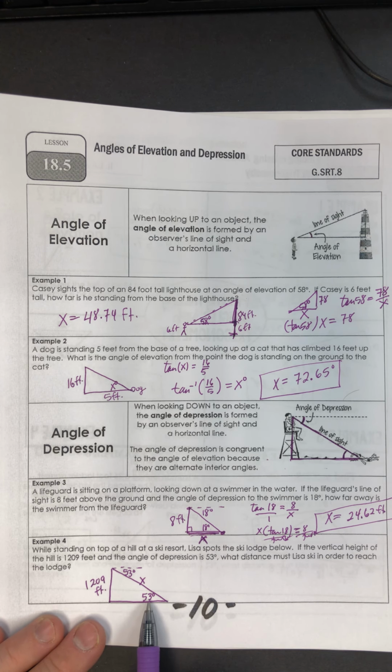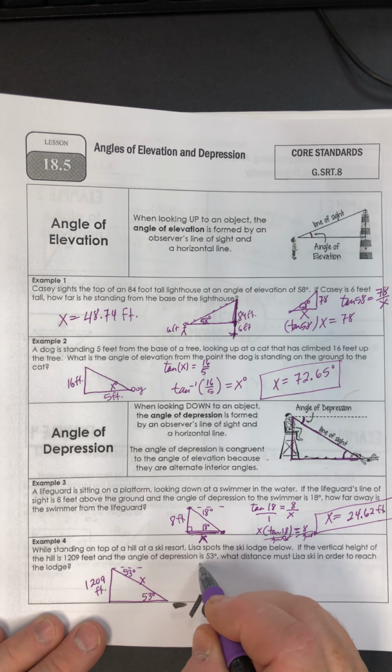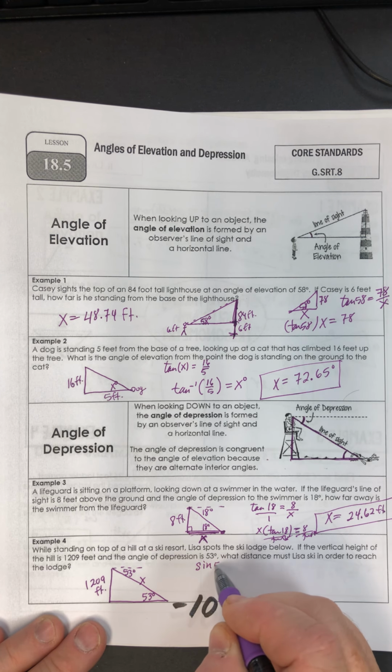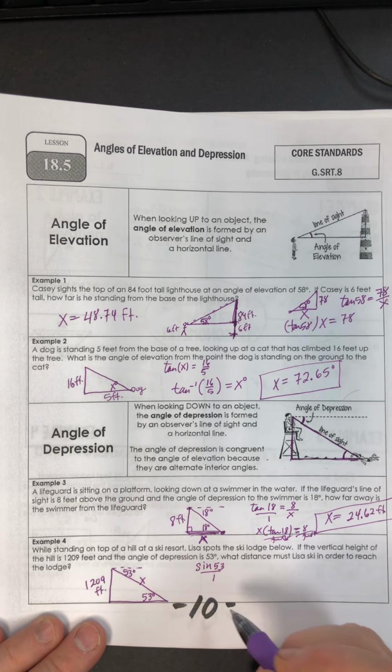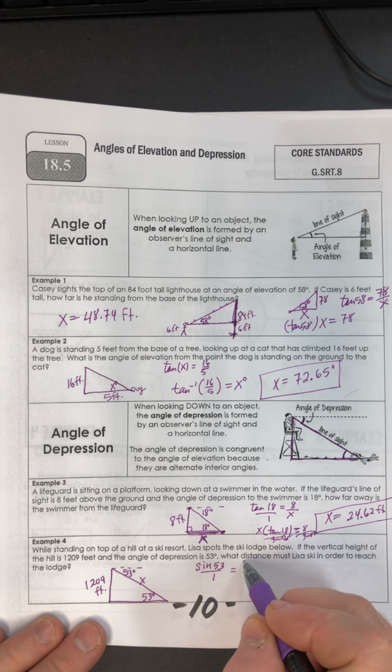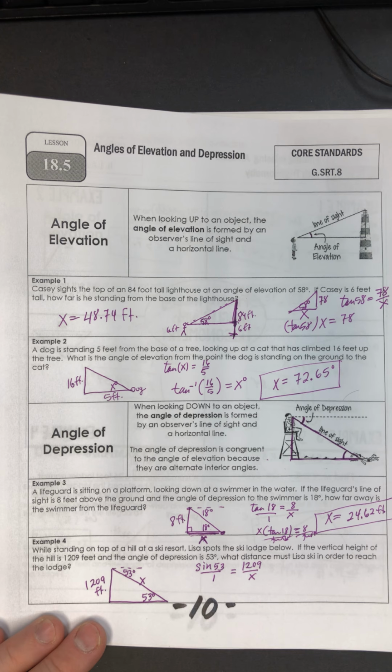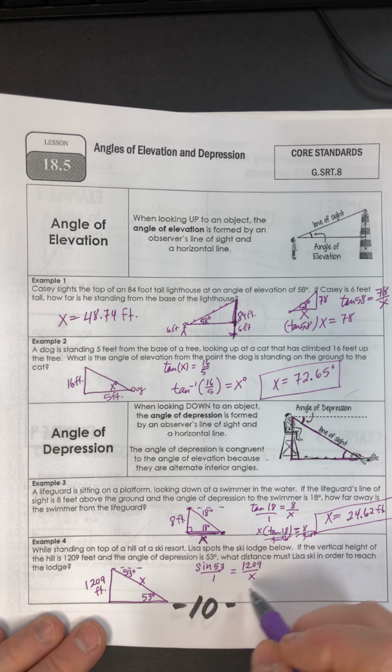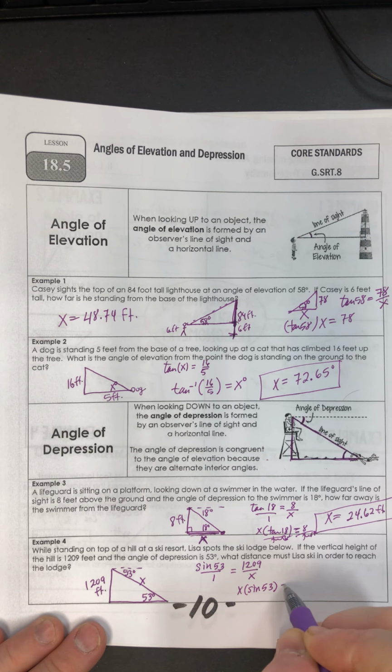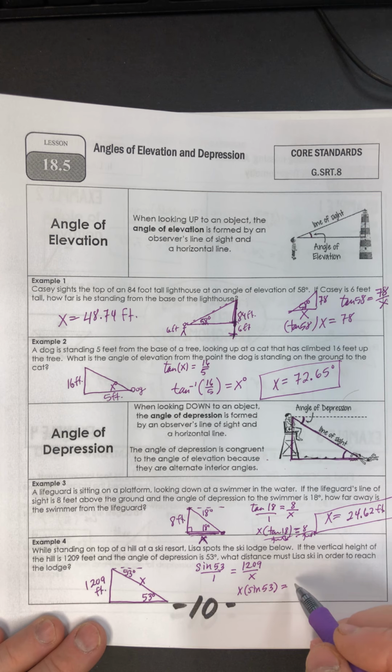All right, so from this angle I have the side opposite and I have the hypotenuse. So that is the sine function. So sine 53, the side opposite over hypotenuse. So now I just cross multiply. So it's x times the sine of 53 equals 1209.